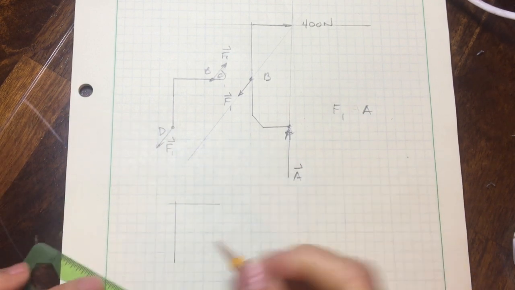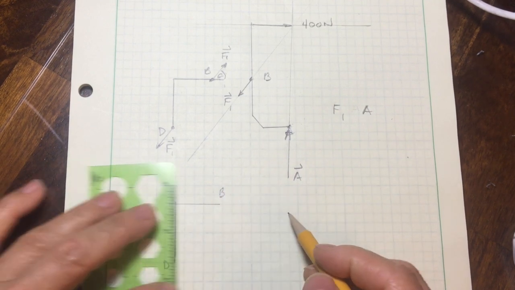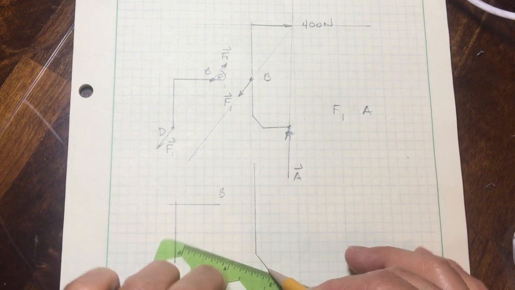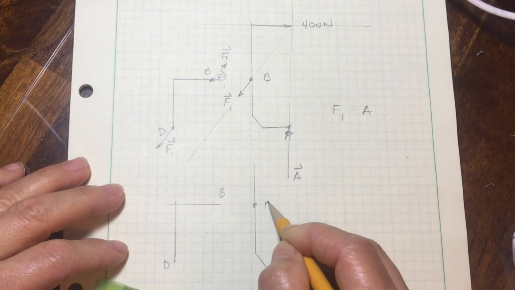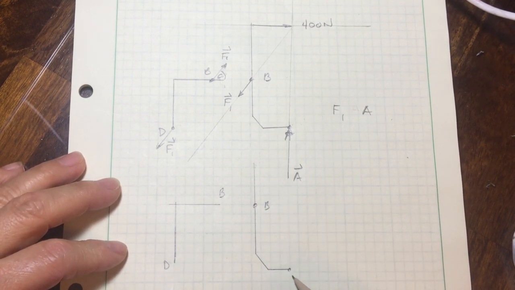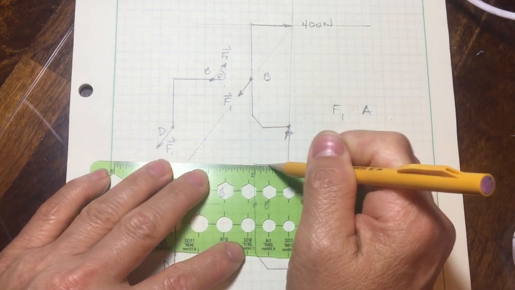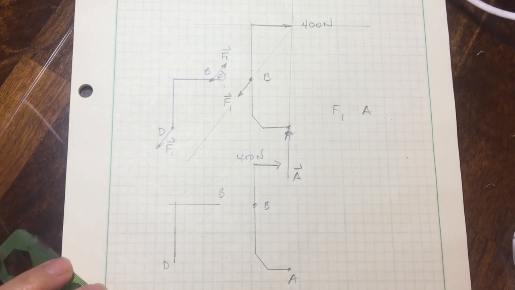So here is DB, and here is my AB. So B, A, and I have this 400 Newton force there.